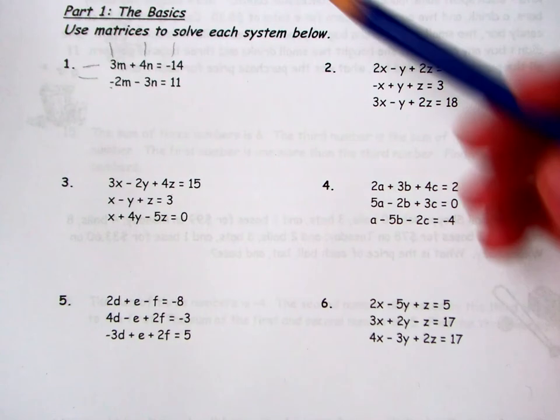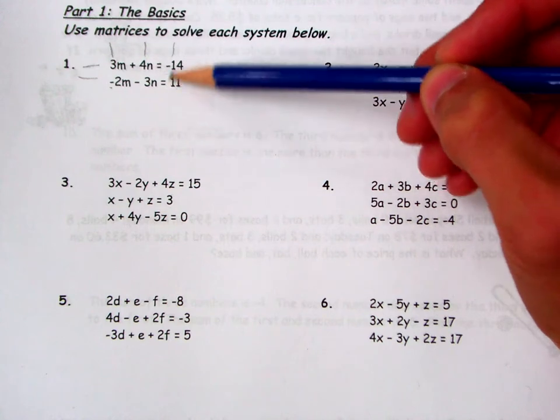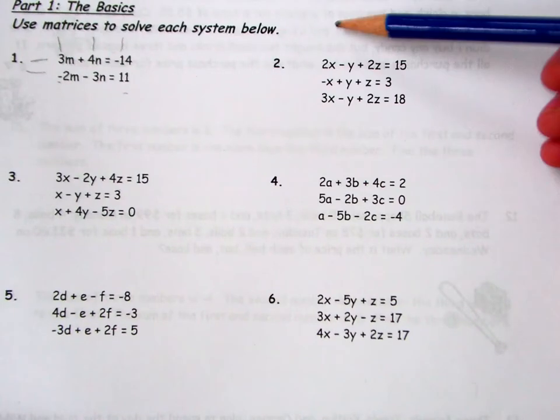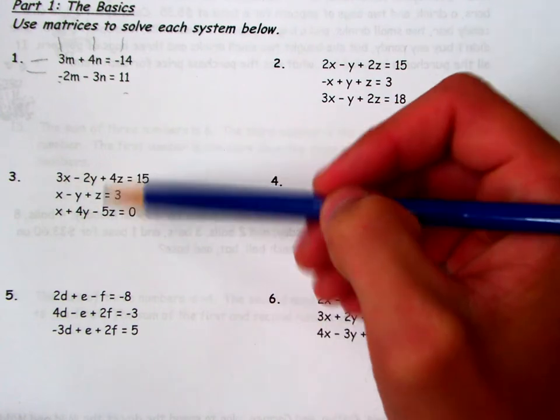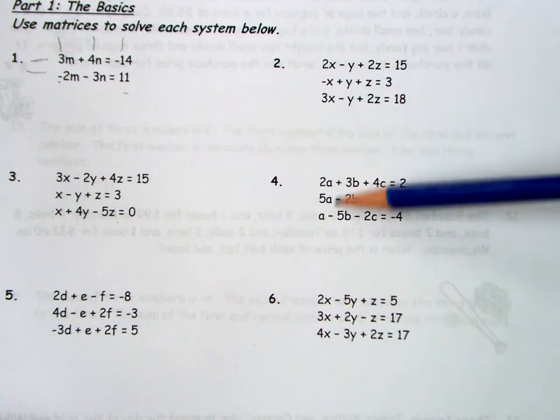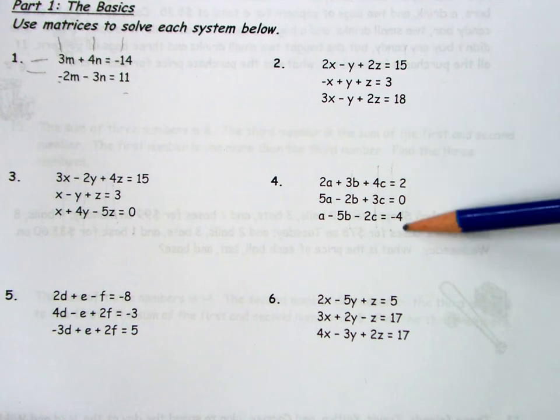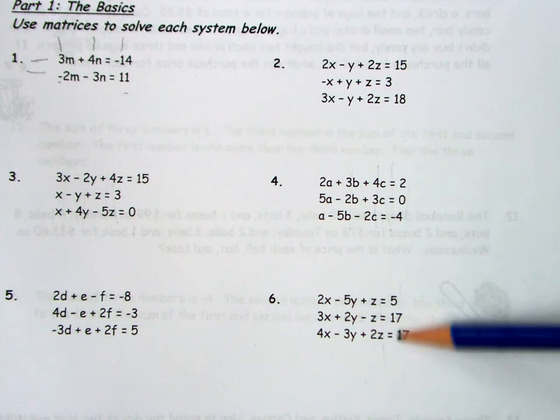And what I mean by that is, notice this equation right here. It's got its m's lined up, it has the n's lined up, it has the equal sign, then it has numbers on the right side. Everything needs to have the variables on the left side vertically aligned, and it has to have the numbers on the right side of the equal sign. So look at number 2. X's, Y's, Z's, equal signs, then numbers. Number 4. A's, B's, C's, equal signs, then numbers. Number 6, X's, Y's, Z's, equal signs, numbers.